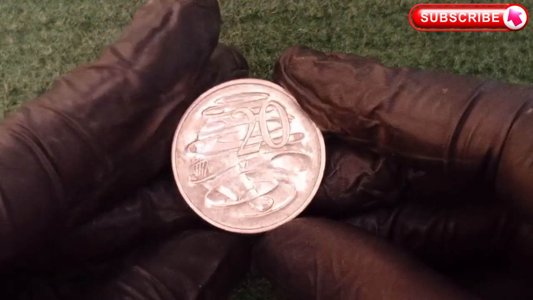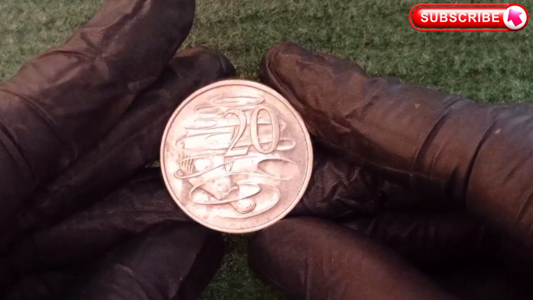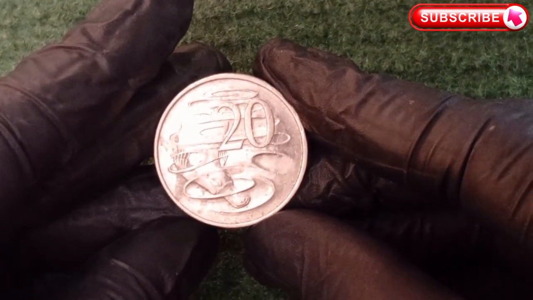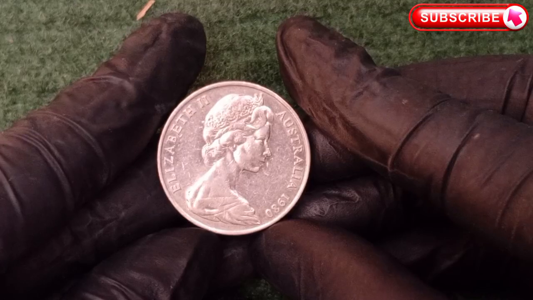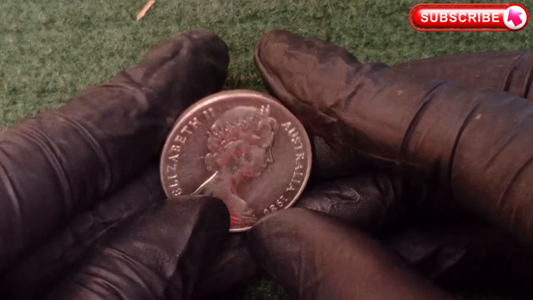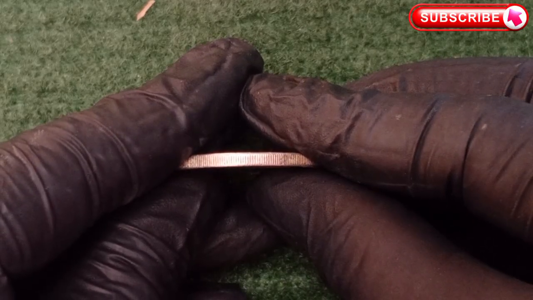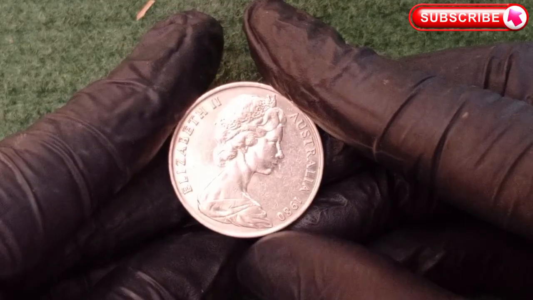Weighing 11.3 grams and measuring 28.52 millimeters in diameter, the 1980 20-cent coin is among the heavier and larger coins in Australian circulation. Numismatists, those who study or collect currency, might not consider the 1980 edition especially rare, but that doesn't diminish its historical significance. Coins like these are valuable not for their scarcity, but for their stories.